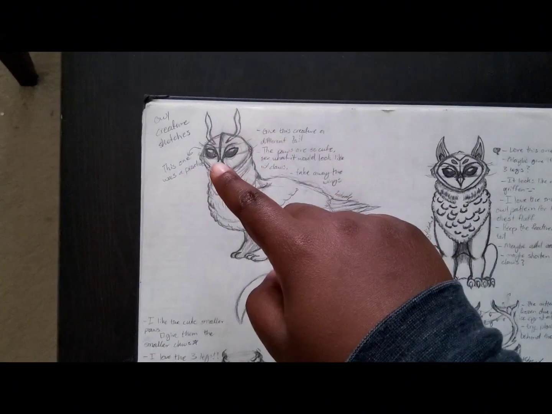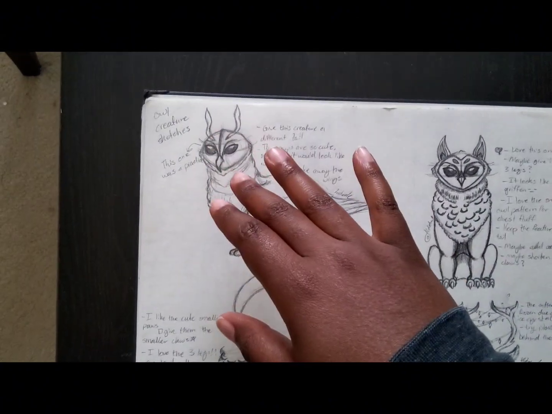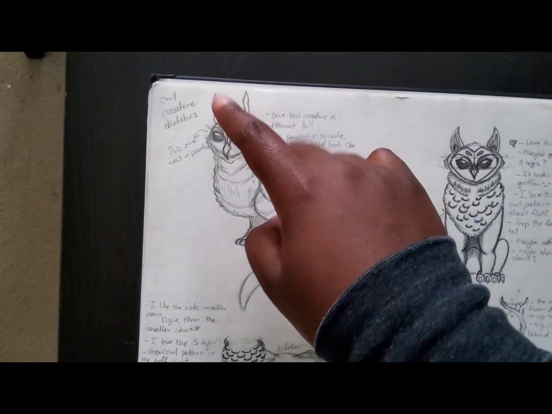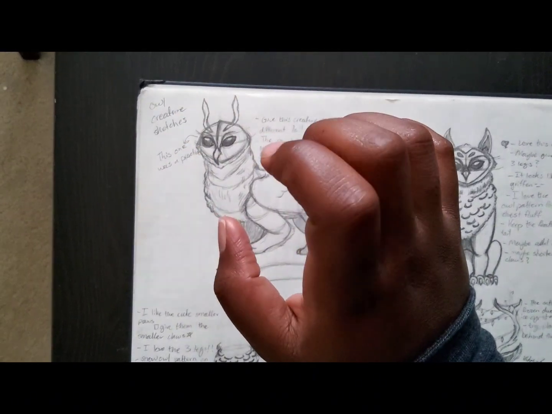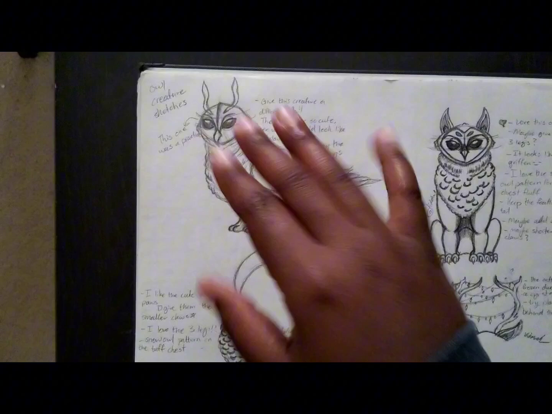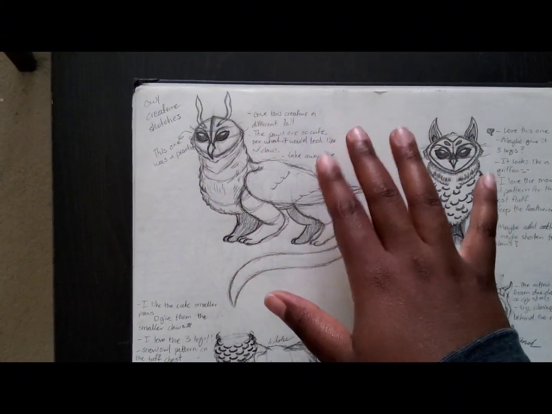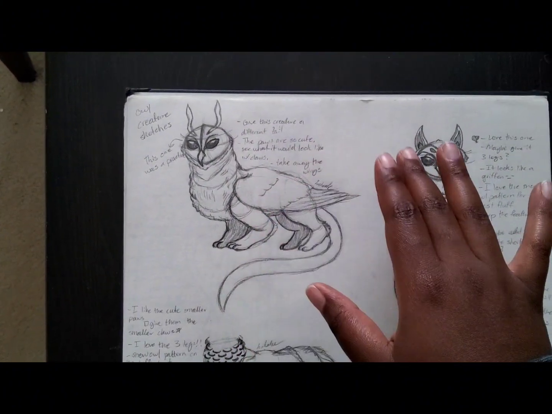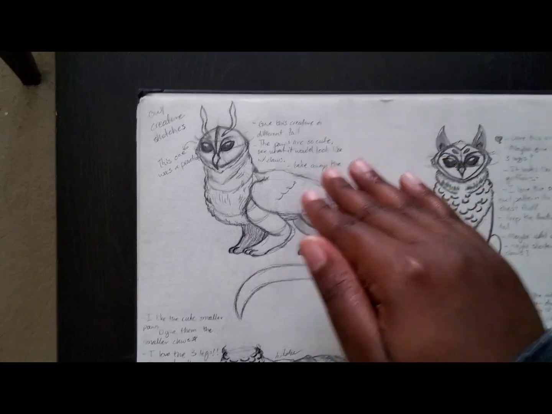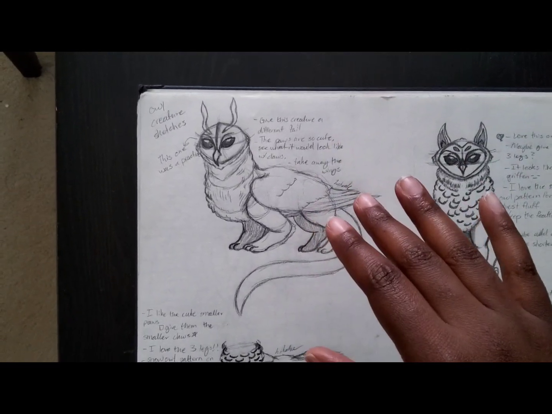And I don't know where I was going with this, but I did like the eyes, but those little feathers, I didn't like it. So I made a note about it. It's like, okay, maybe we can just try something else, take away the wings. Because on the first try, it still looked like a griffin to me.